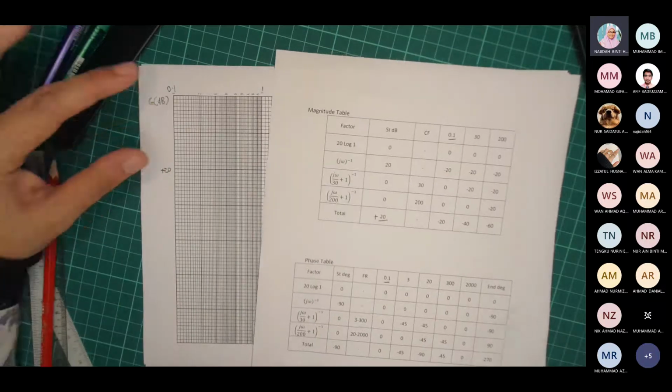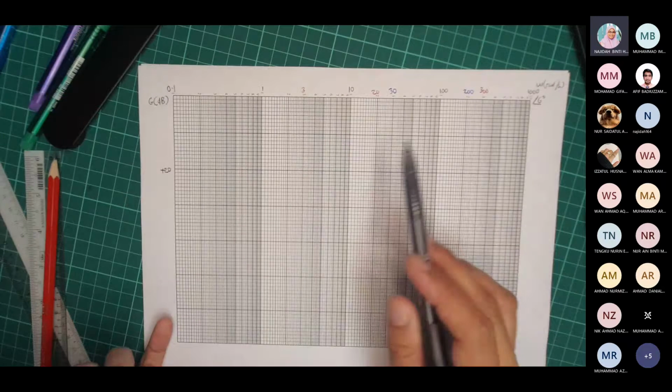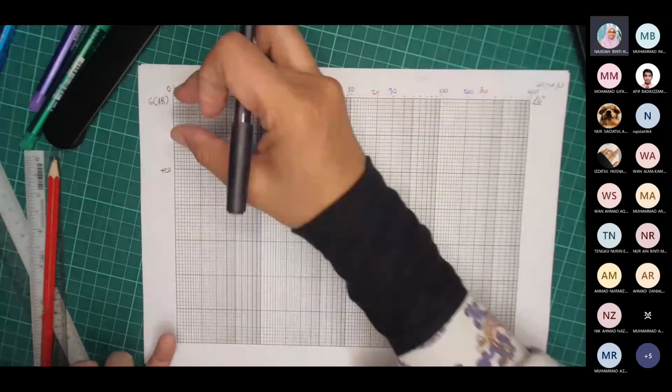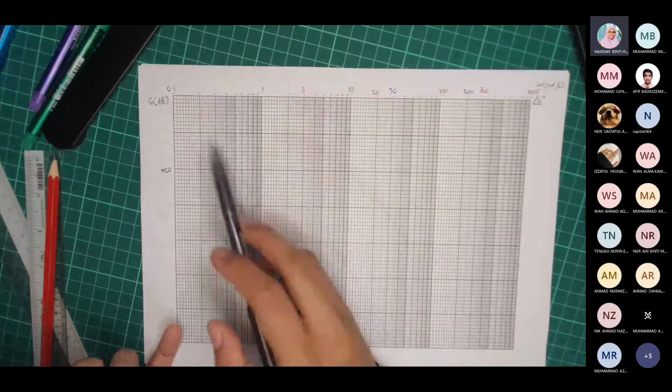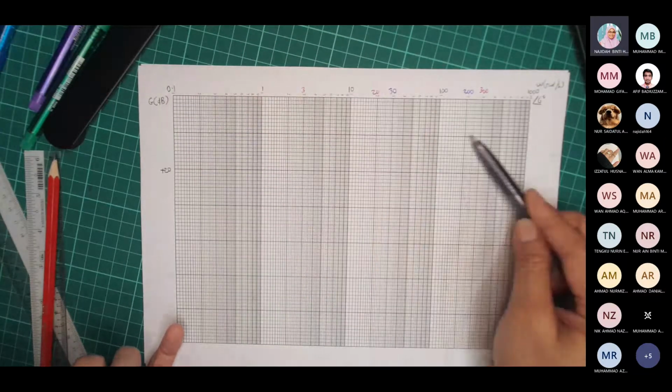You can see the bold horizontal line, right? So leave 2 boxes. This is 1 box, based on the bold horizontal line, and this is another box.